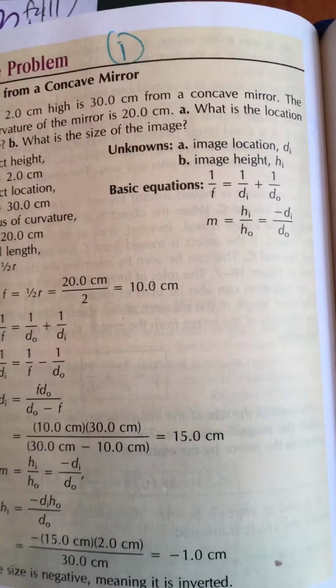All right, so first we have to figure out what is f, and f equals 1/2 radius. So we put in our radius that they gave us, divide by 2, and we get 10 centimeters. Now they rearranged their equation. I don't. I would have just substituted it in and solved it, but you can do it however you want.